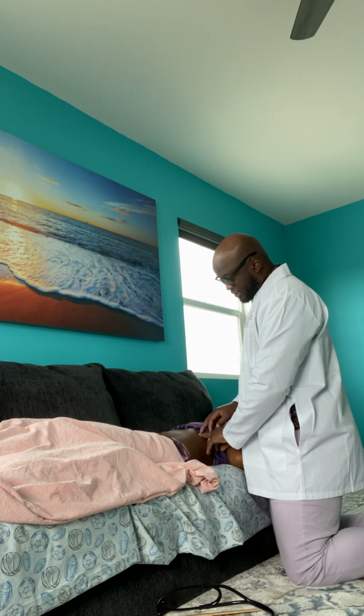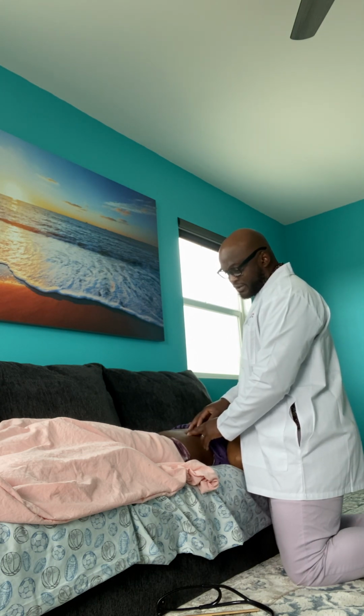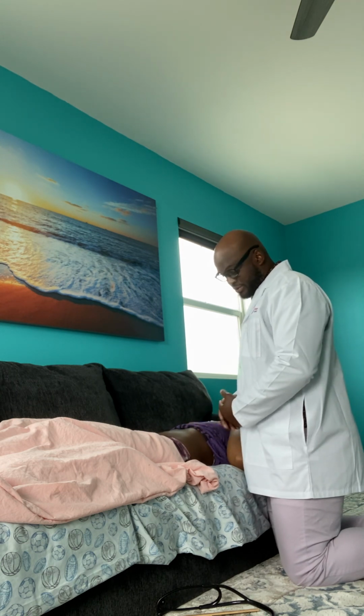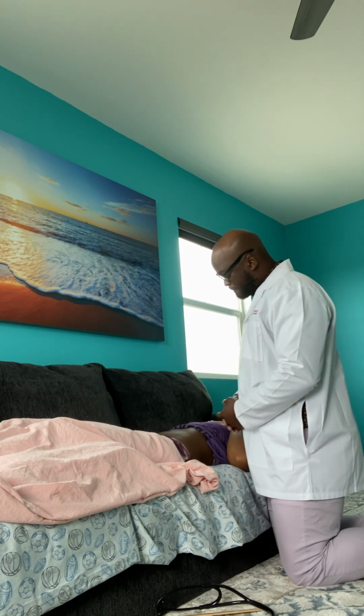the spleen. And we shouldn't be able to feel anything because the spleen is tucked under. And if we're able to get any feeling of it, it means that she's got an enlarged spleen, and that's an abnormal finding. You'd want to follow up with that.